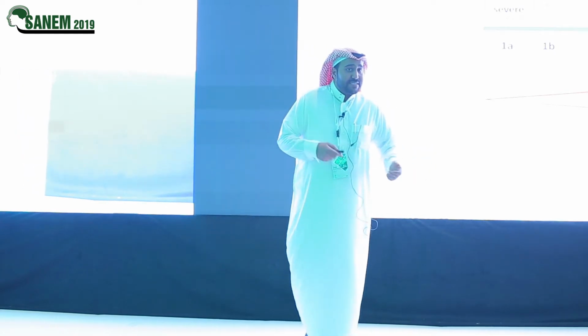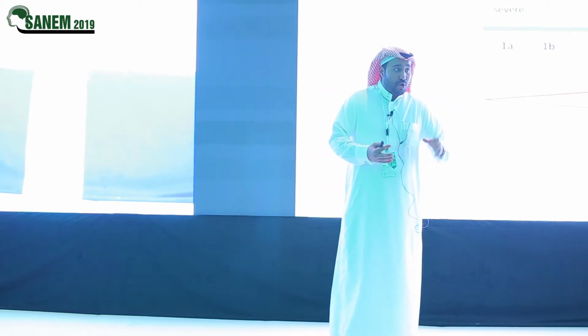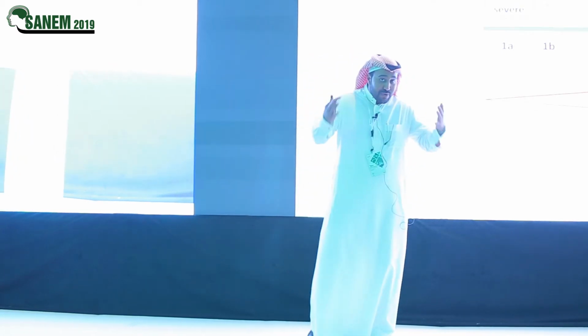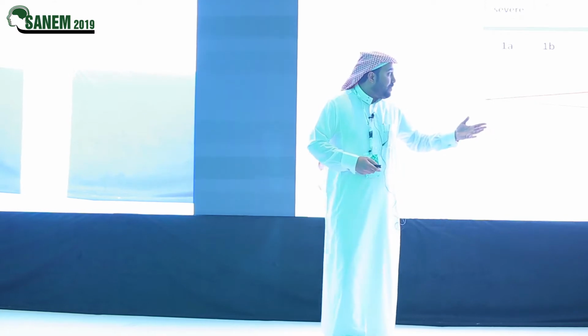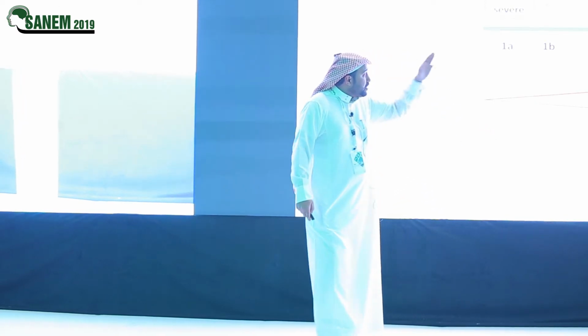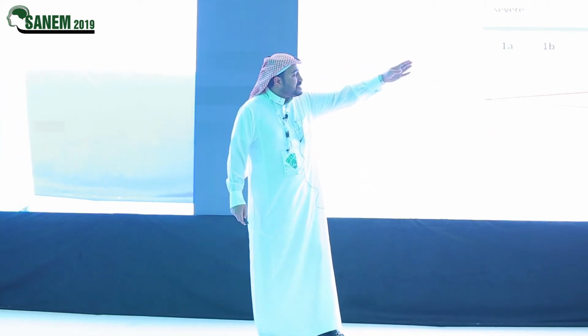So why are some types severe and some types mild? Because again, it depends on the amount of SMN2. We don't have SMN1, so the child or the patient will depend mainly on the amount of SMN2. As much as we have SMN2 protein, because it will give some function, the milder the child will be. So when we have more copies, it will be on the less severe side.